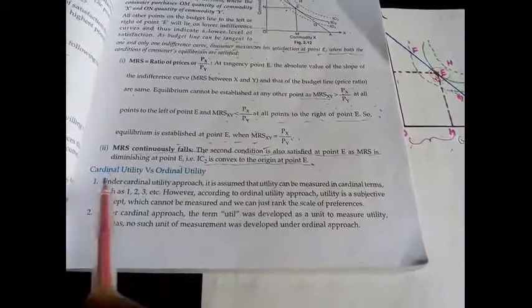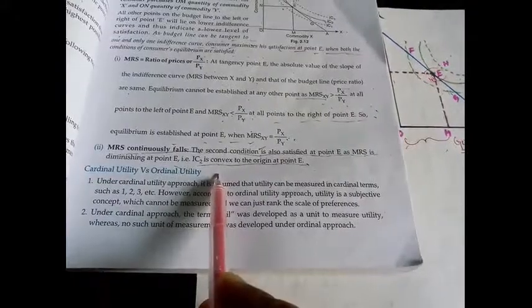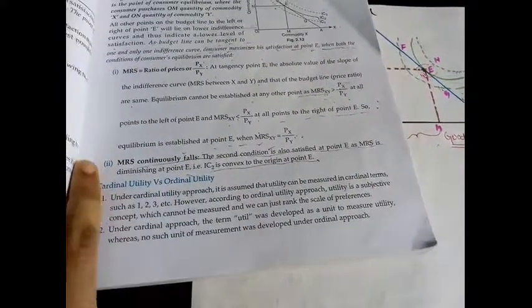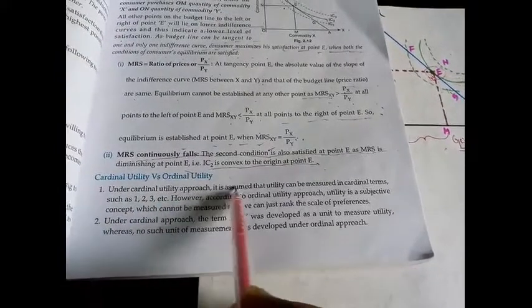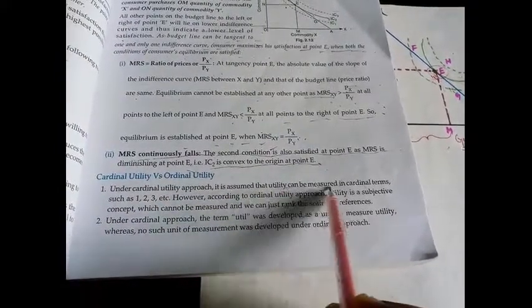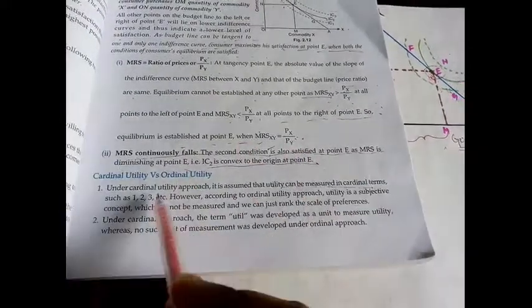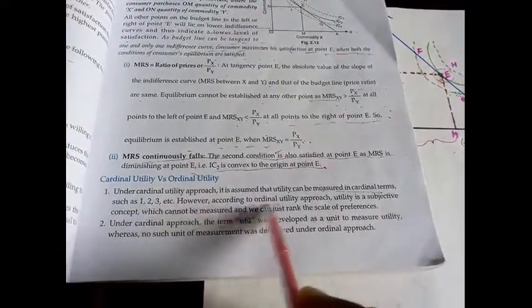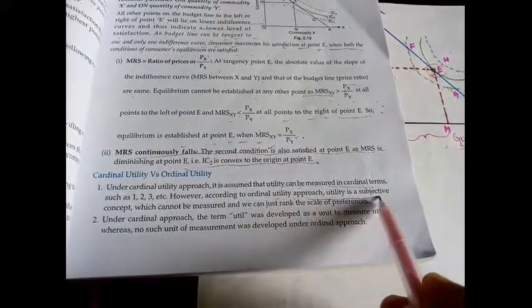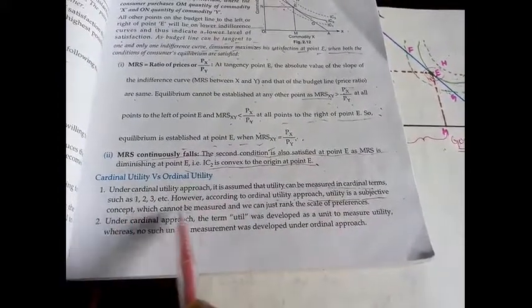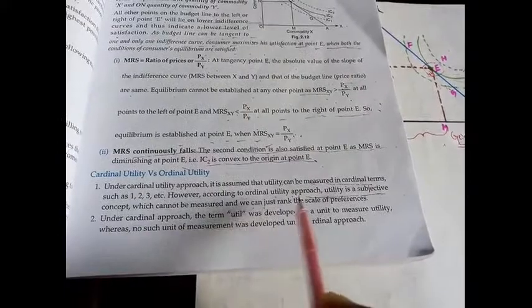Now there is an argument between the cardinal and ordinal utility. Okay, what is the argument between cardinal and ordinal? Under the cardinal utility approach, it is assumed that utility can be measured in cardinal terms, meaning in numerical terms: 1, 2, 3. However, according to the ordinal utility approach, utility is a subjective concept which cannot be measured, and we can just rank the scale of preferences.